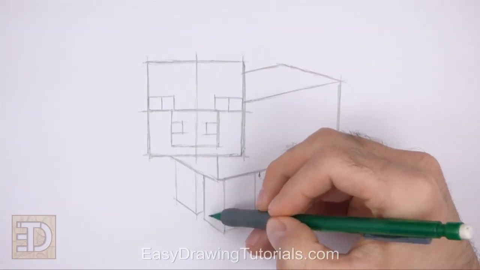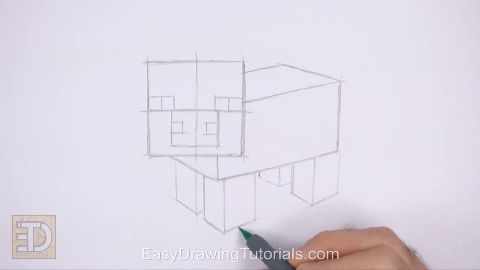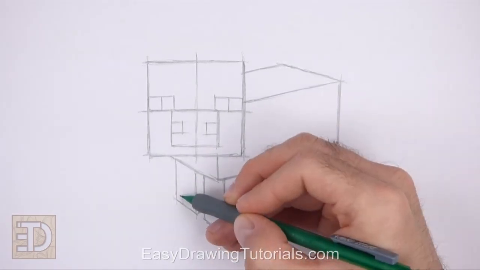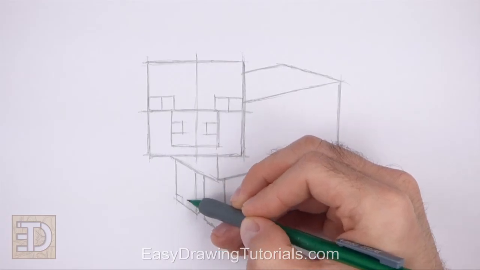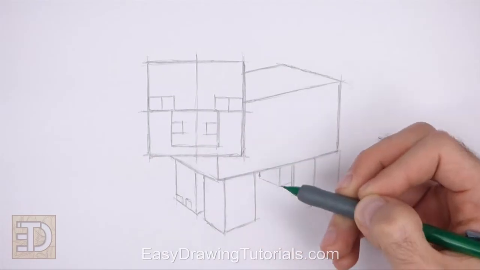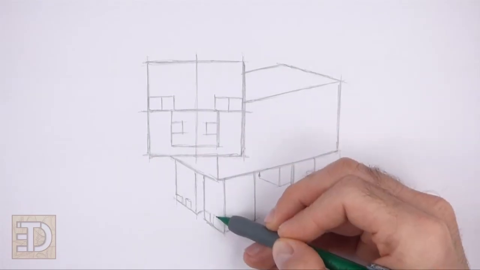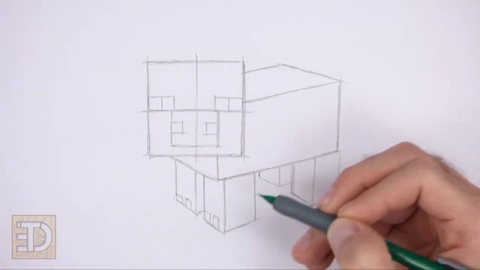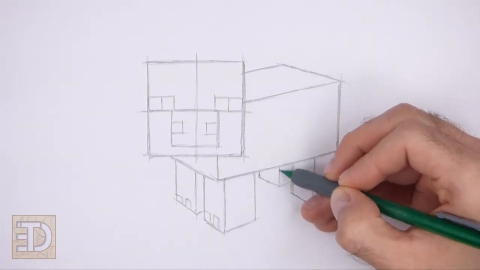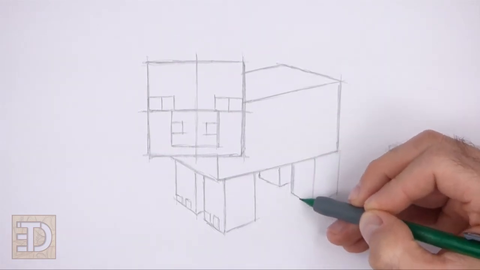Darken the lines under the front part of the body to create the front legs. On the bottom left side of each front leg, draw 2 small squares for the nails. Don't draw the nails too big. Now darken the lines on the right to create the hind legs.